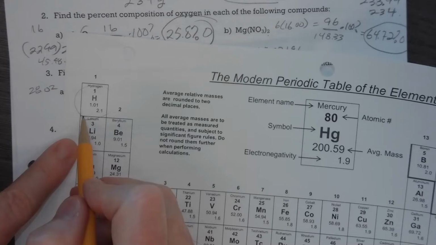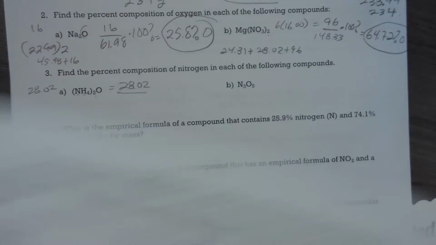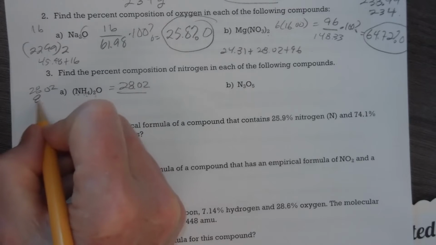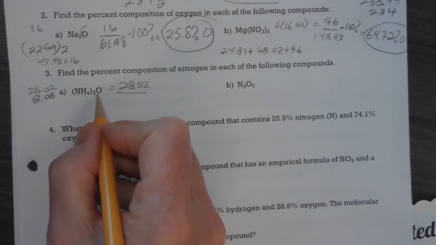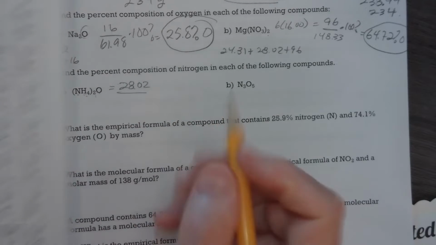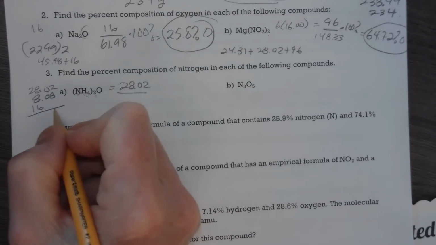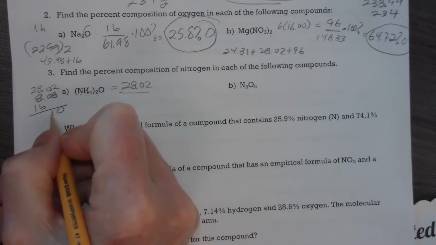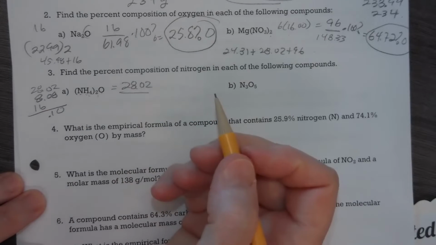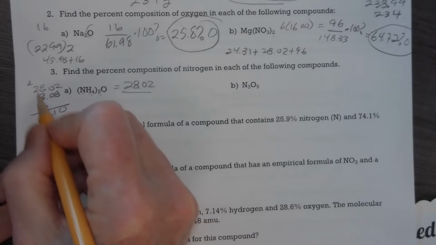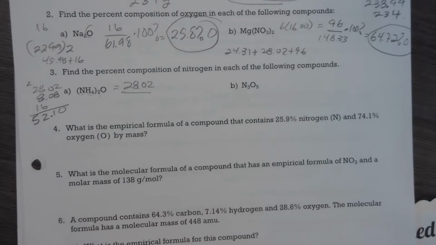Hydrogen 1.01 times 8, because 4 times 2 is 8, would be 8.08. And I have one single oxygen, which we know is 16. When I add those together, I'm doing this without a calculator, 16 plus 6 is 22, 52.10.